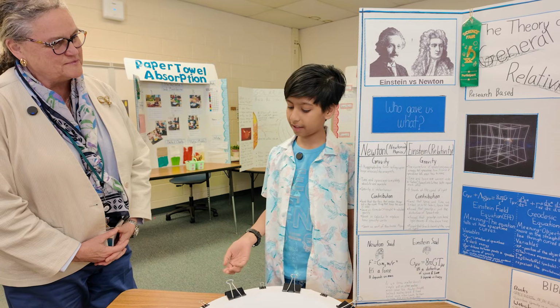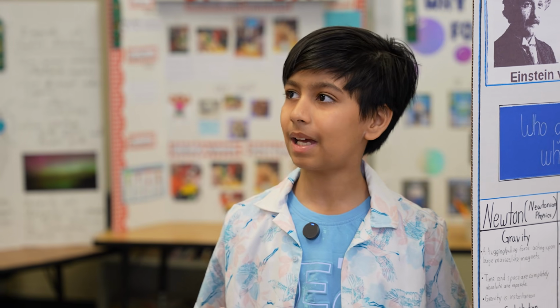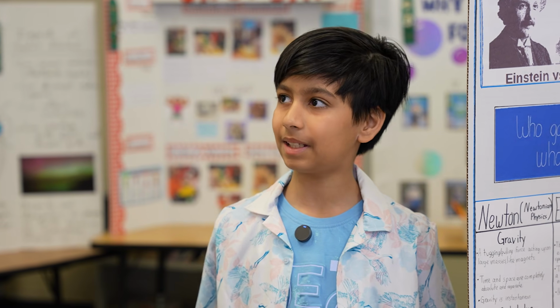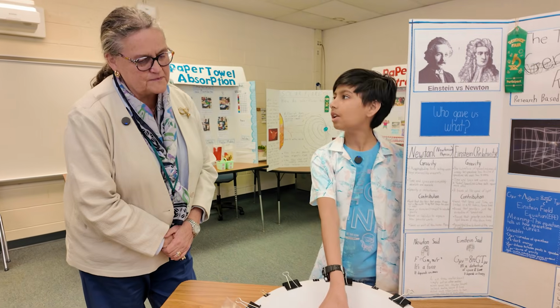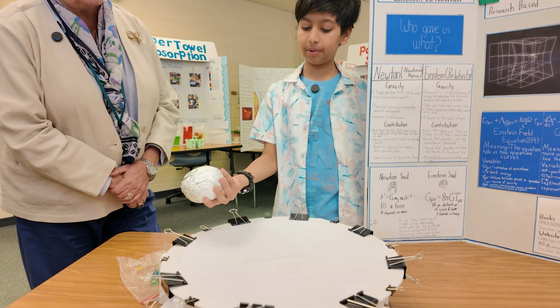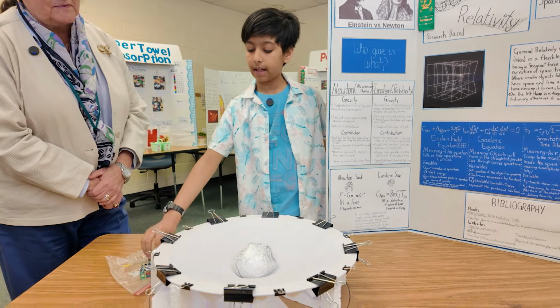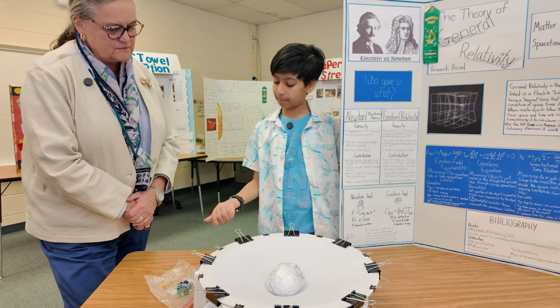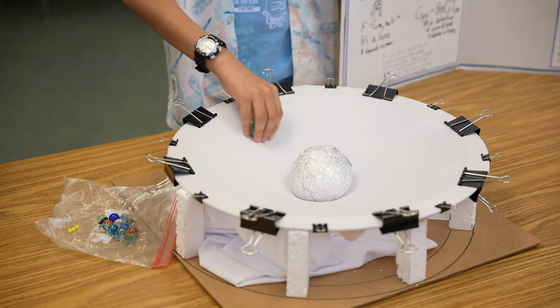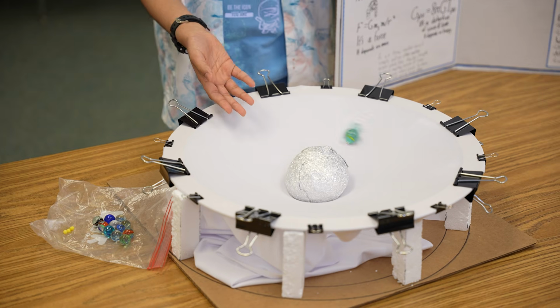My project's about the theory of general relativity. It's the theory that space-time tells mass how to move and mass tells space-time how to curve. For example, large masses like the sun bend space-time a lot, and smaller objects like planets and moons follow the curves and bends of space-time.